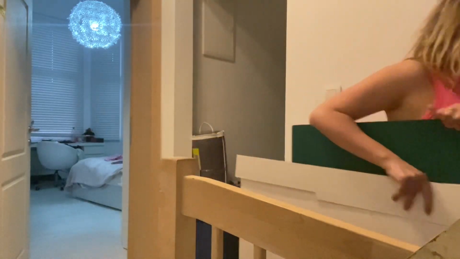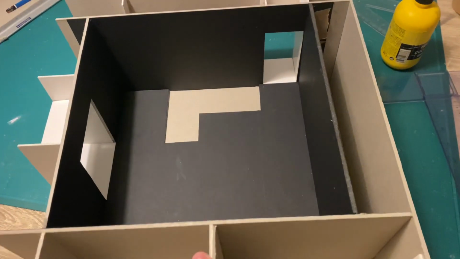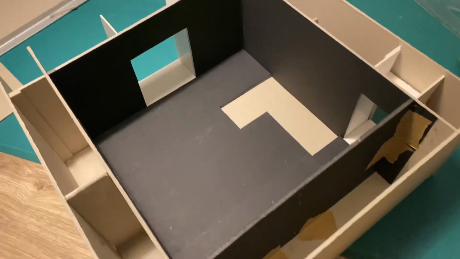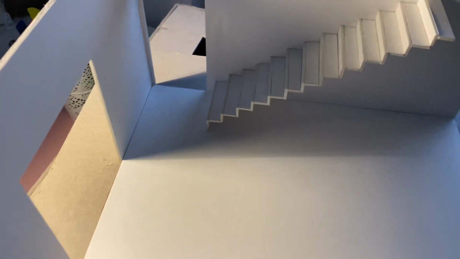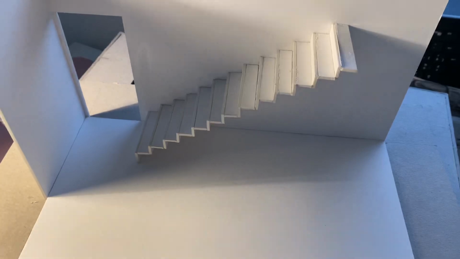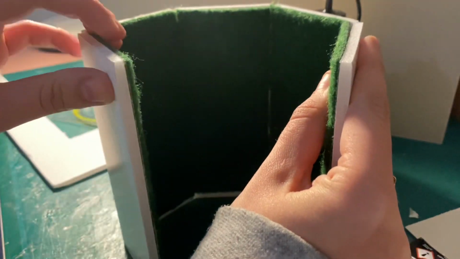Now I started with my model. I totally forgot to buy glue that I always use for my models, which is why you see me hide the paper tape inside the model. It's like a little hack that I use, but the glue for the models just wasn't good enough, but I still managed to make it work.